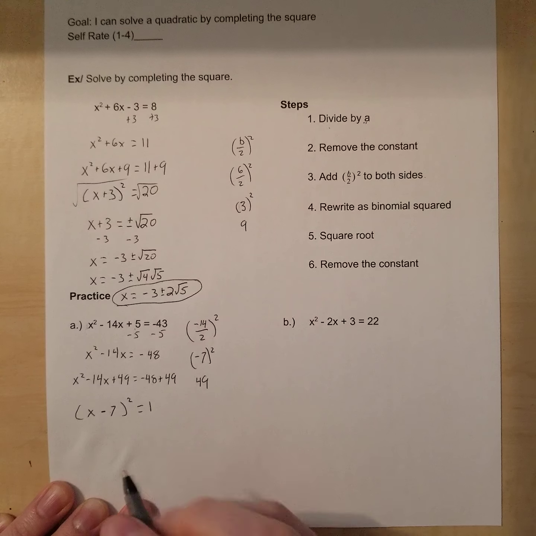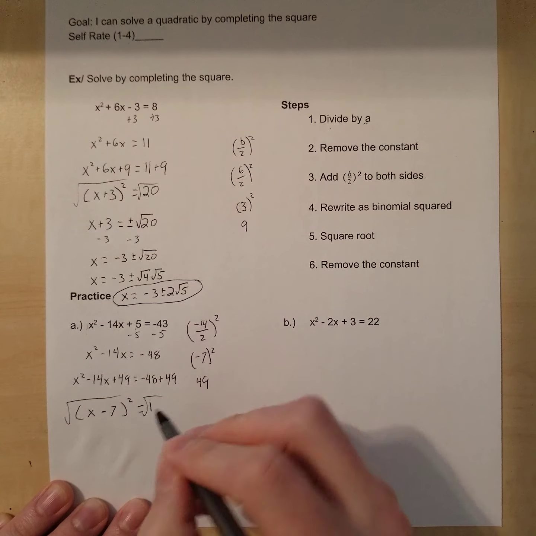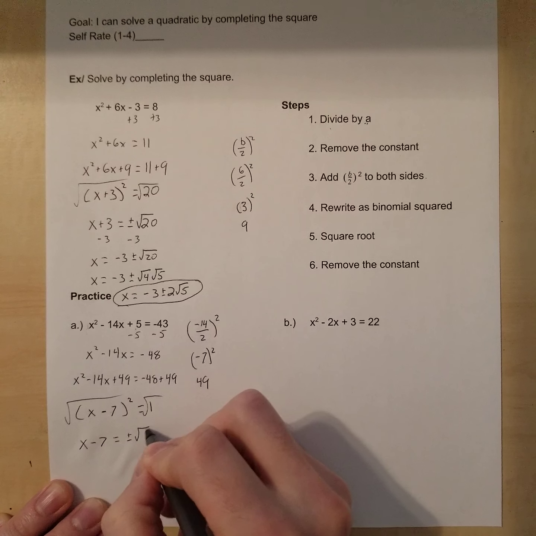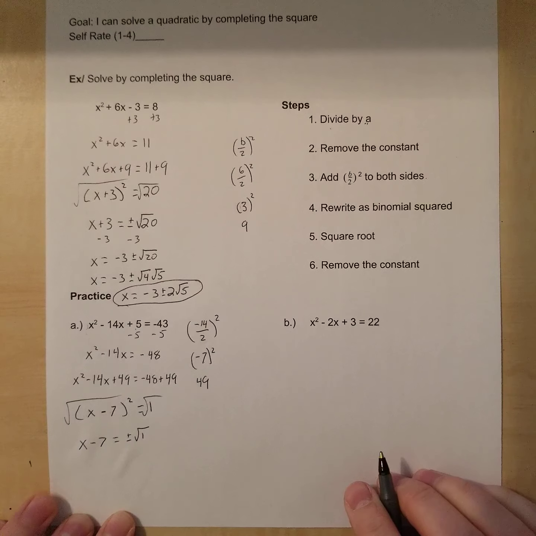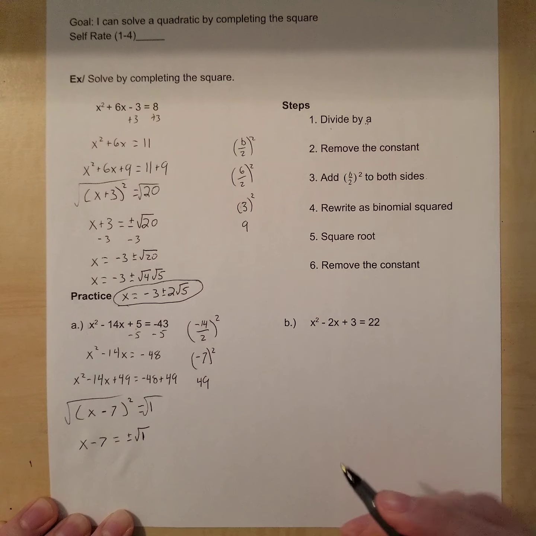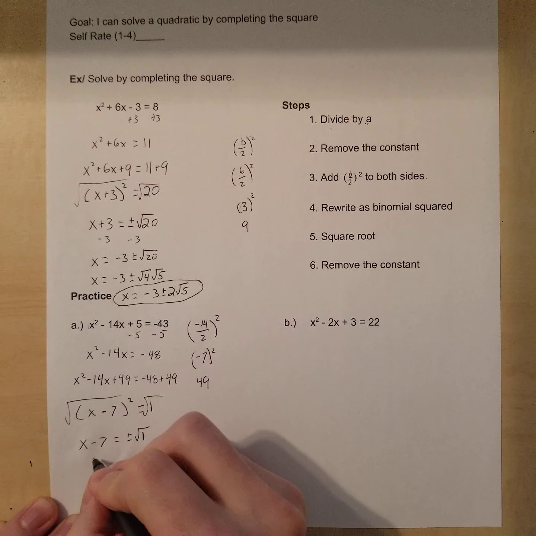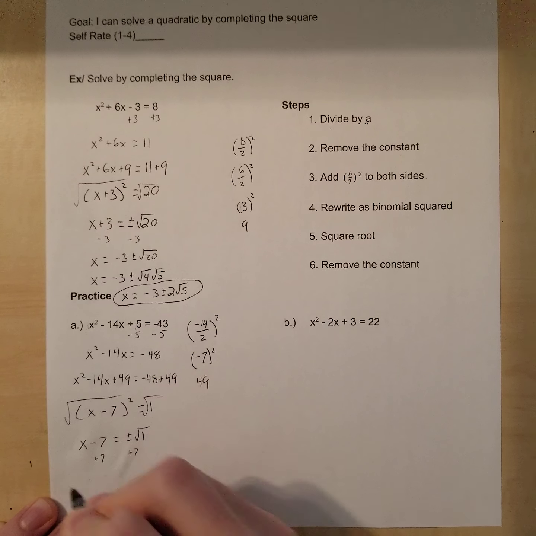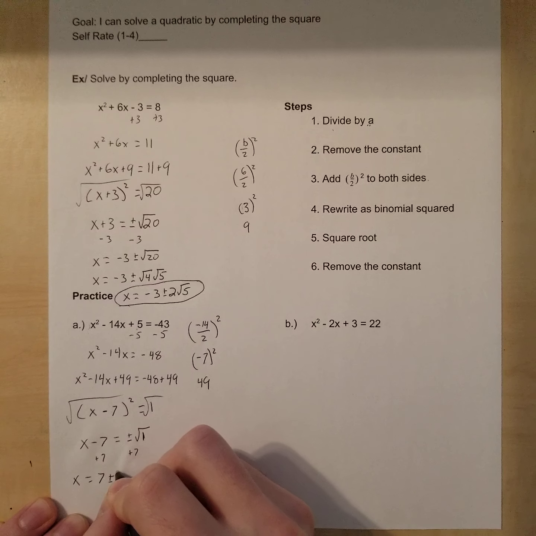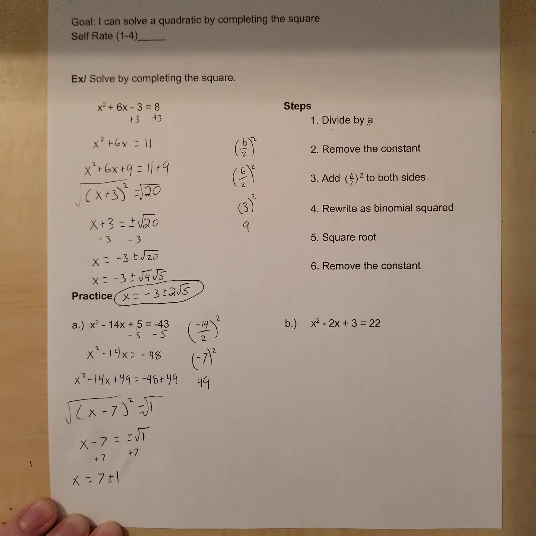From here we can solve using square roots, so I'll square root both sides. X minus 7 is equal to plus or minus the square root of 1. Now in this case, 1 happens to be a perfect square. The square root of 1 is just 1. So when I add my 7 to both sides, I'll have 7 plus or minus just 1.